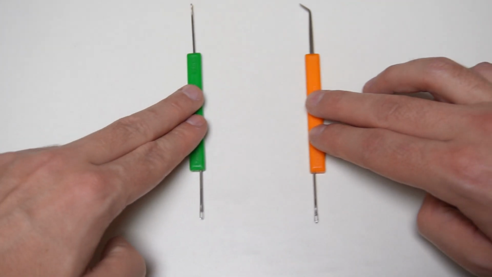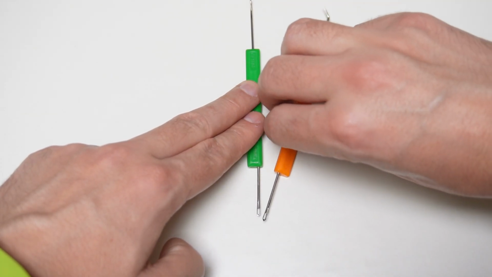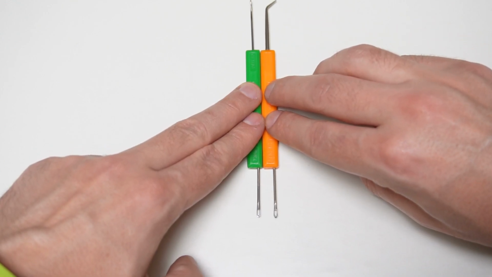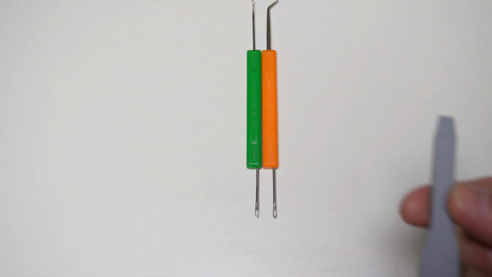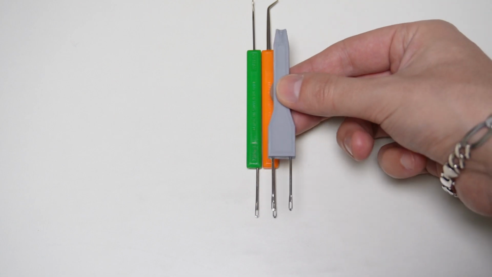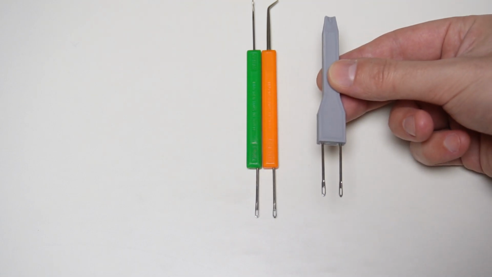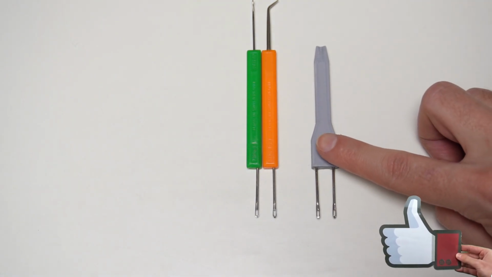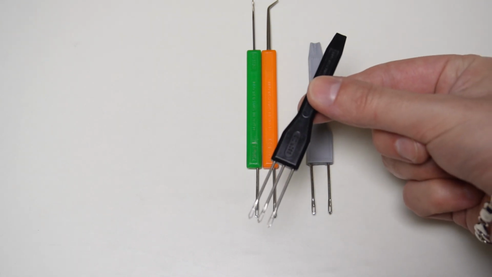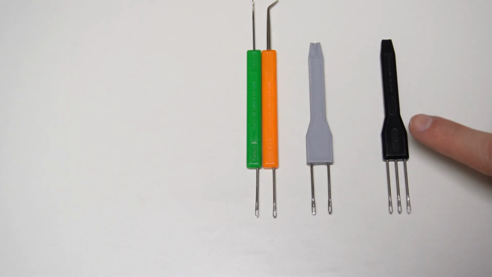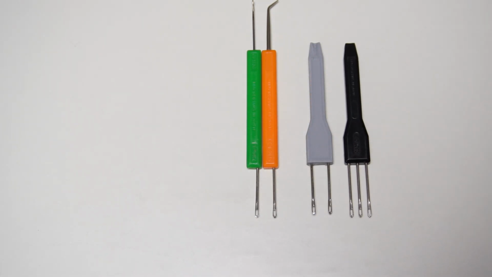In one of my most recent videos I showed you how you can hold 2 prong tools together and transfer the stitches for an open work row. And this is exactly the tool I will design today. I love the shape of the original Passap tool, so I tried to make the shape of the tool similar.